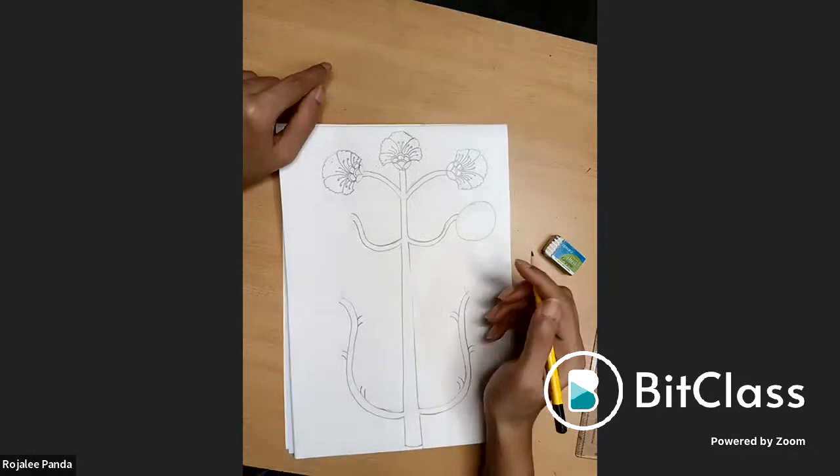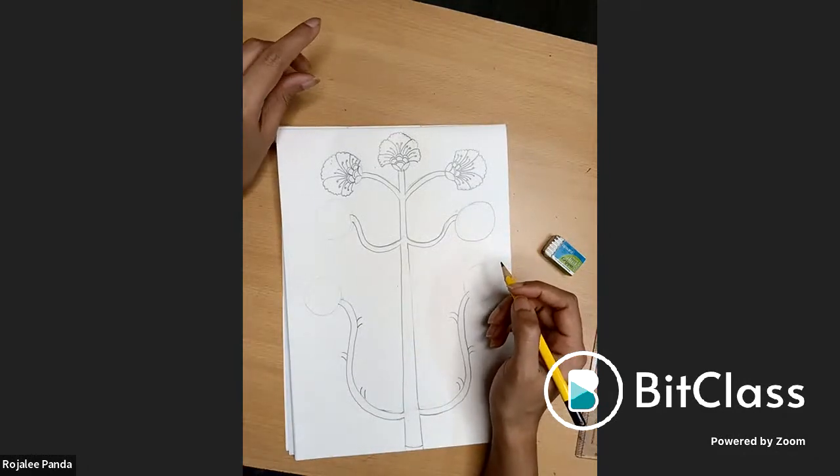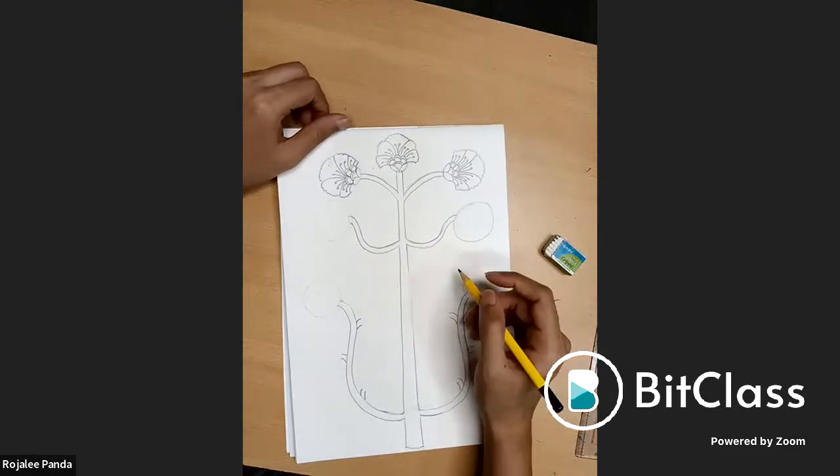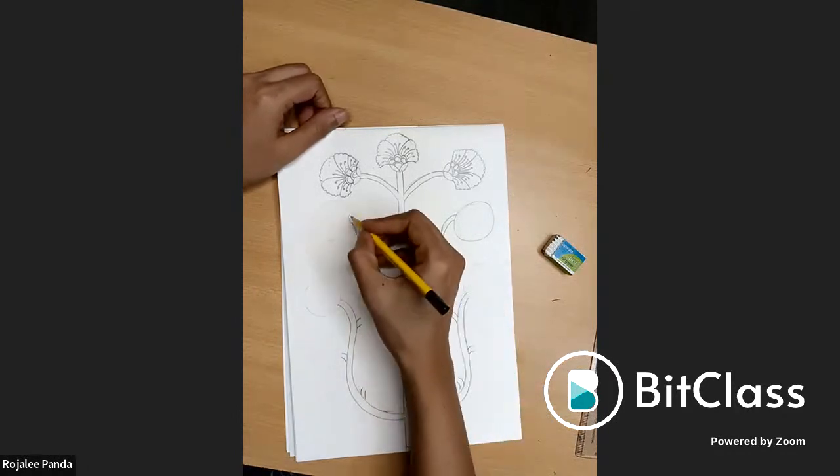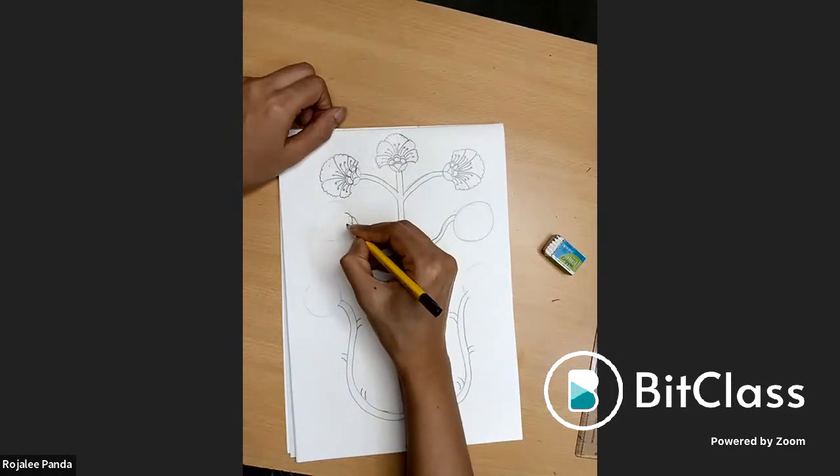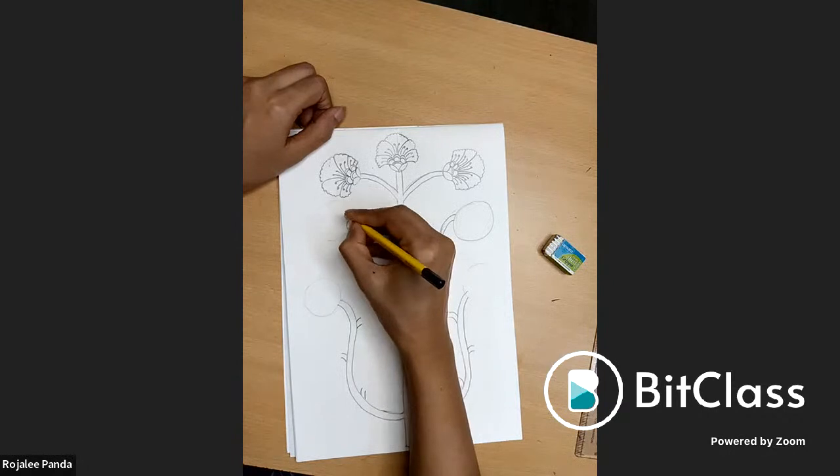After that, same flower I will add in all those areas.